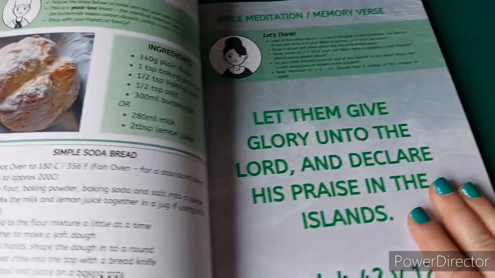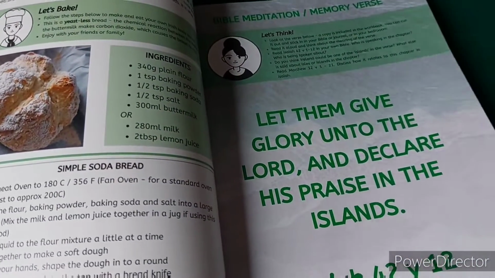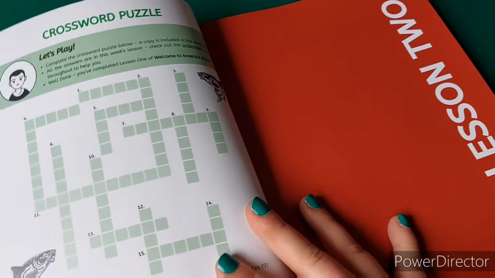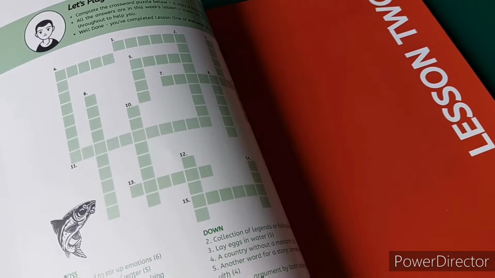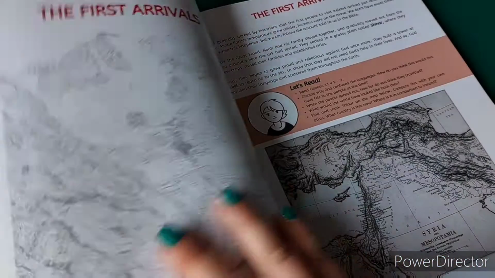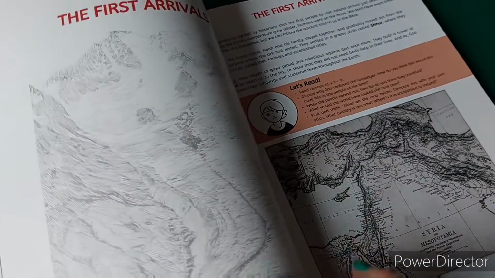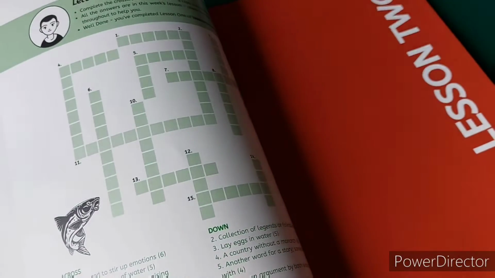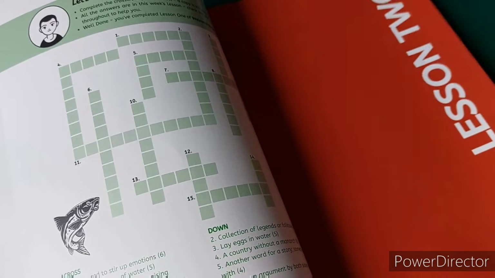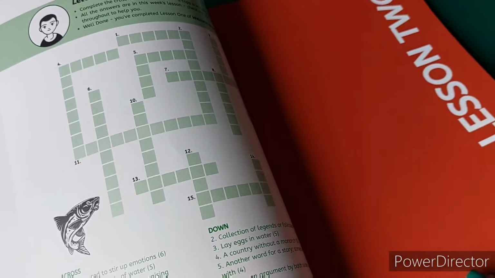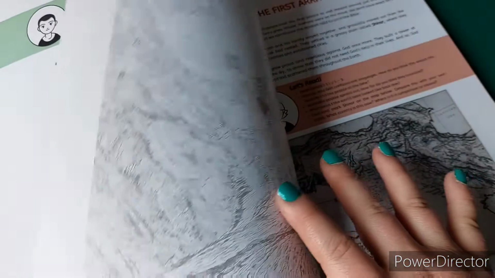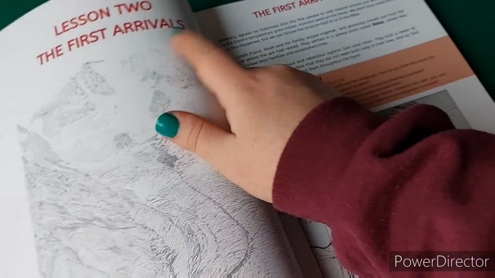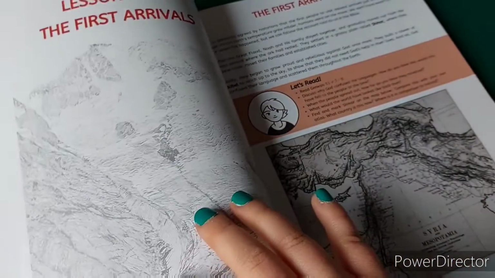Then in every lesson at the end, we also have a Bible passage to memorize, discuss, and talk about, and we have a puzzle. It could be a crossword puzzle or word search, different things. So this is lesson 2. As you can see, it's a new color, red, just to make it very clear that you're in a different section. It's easy to identify. And this is beginning to go through the history then from lesson 2.